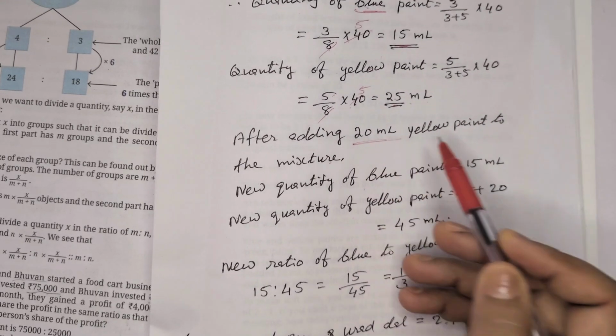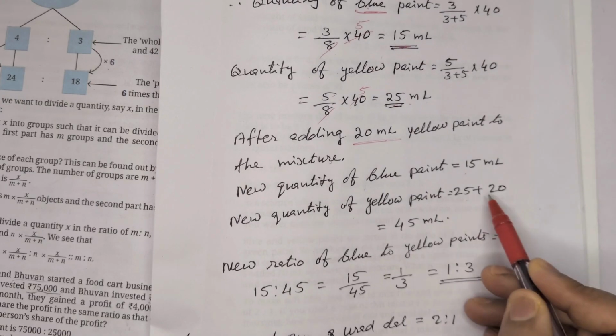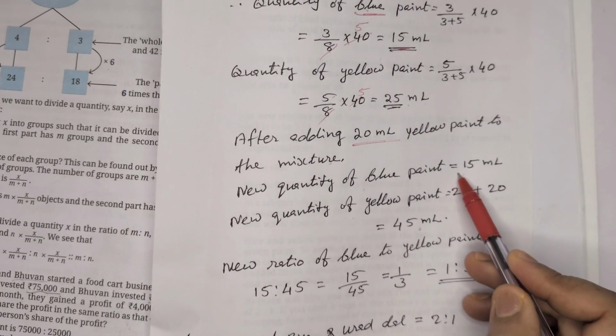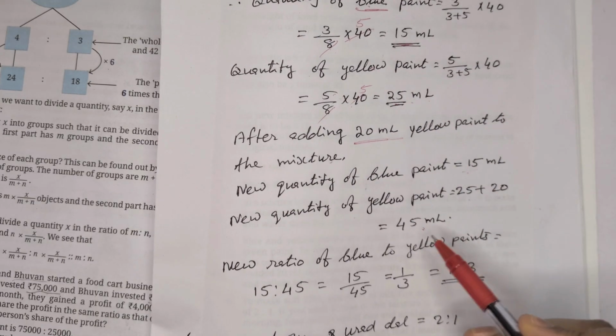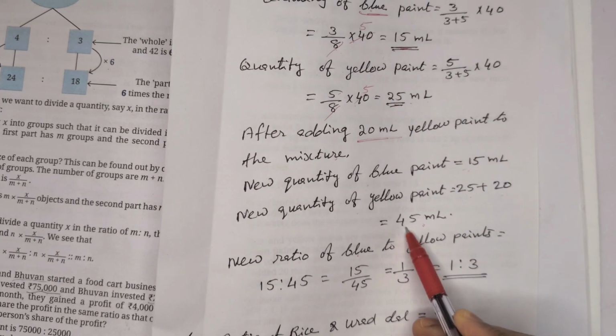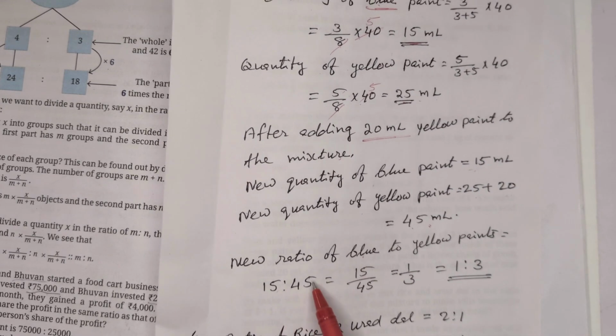After adding this 20 milliliter, it is coming 25 plus 20, 45 milliliter. Now yellow color is 45 milliliter and blue is 15. The new ratio, blue to yellow. Blue is 15, yellow is 45. So 15 is to 45.